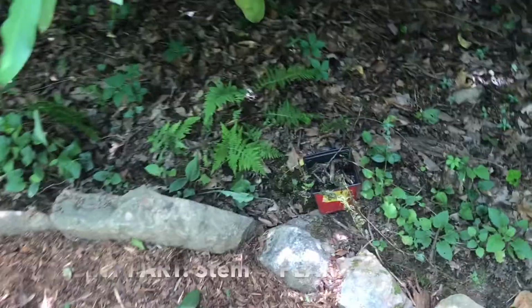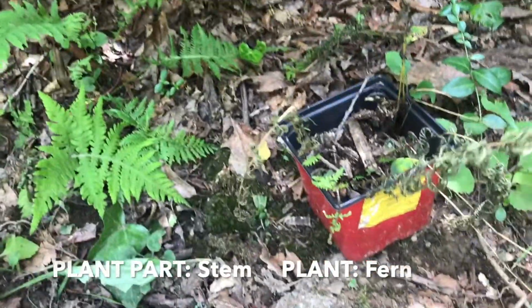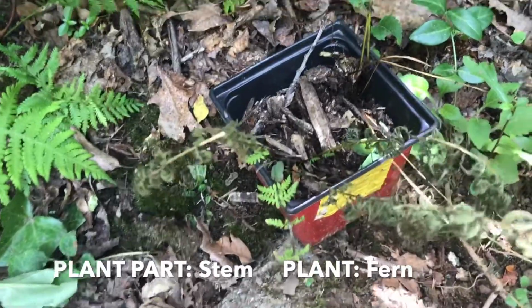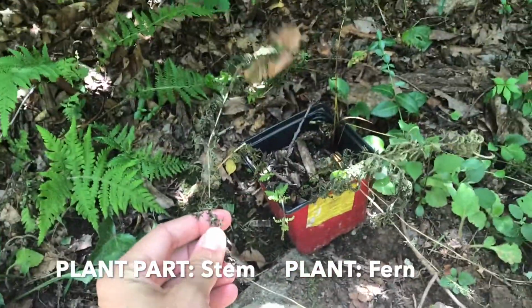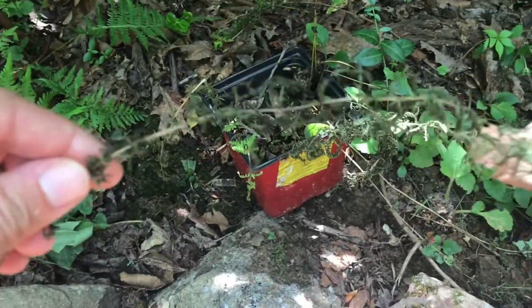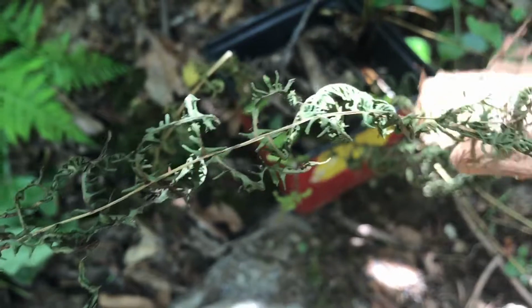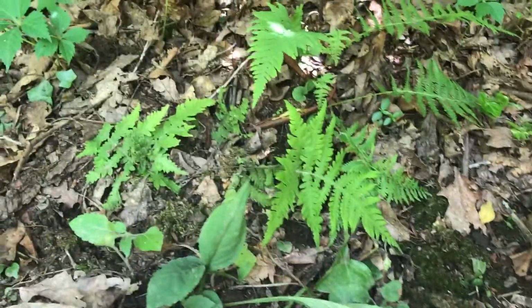Okay, for the stem part of my plant, I think we're going to use the stem of this dying fern plant where not all of it's dead, but I took one of the stems from it that looked like I wasn't able to revive it, and I'll plant the rest to see if they'll survive. But once they are healthy, they should look like this fern here.